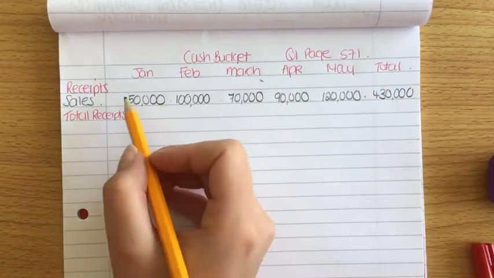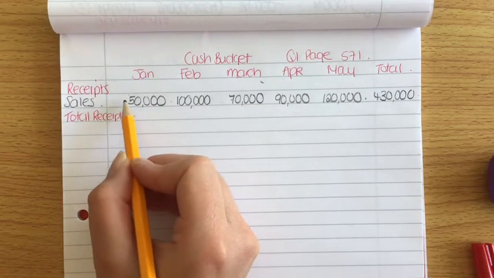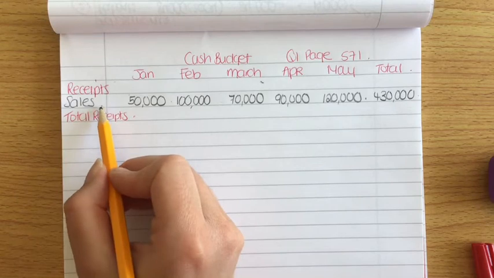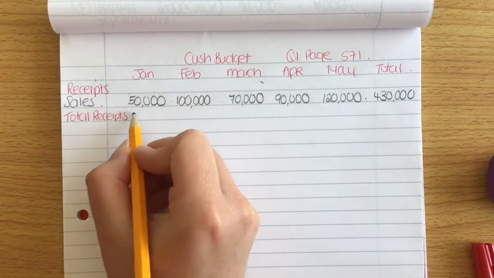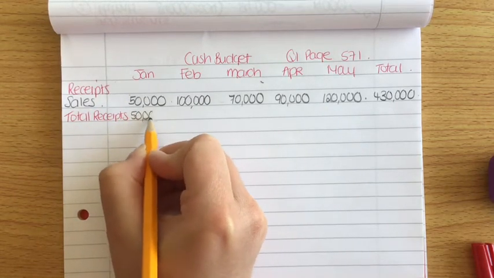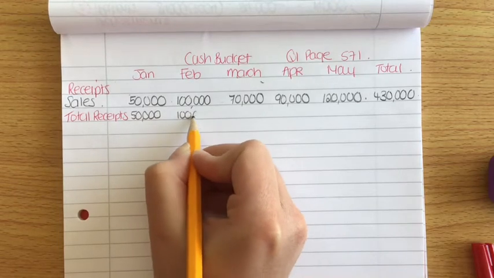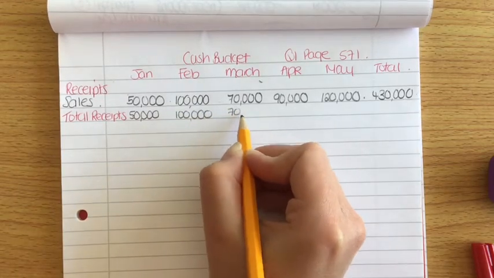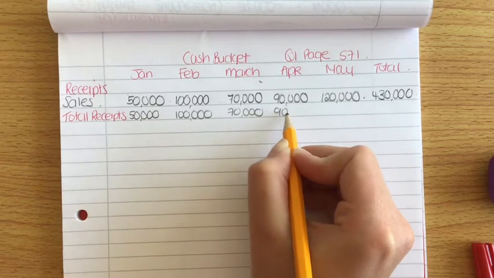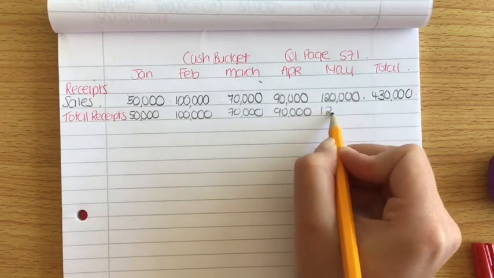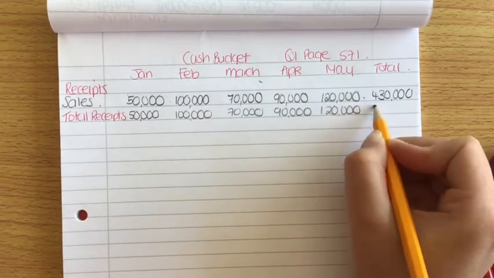If you had more than one source of income, you'd have to add the two of them together. We only have one, so my total is going to be the same. So 50,000, 100,000, 70,000, 90, 120, and 430.